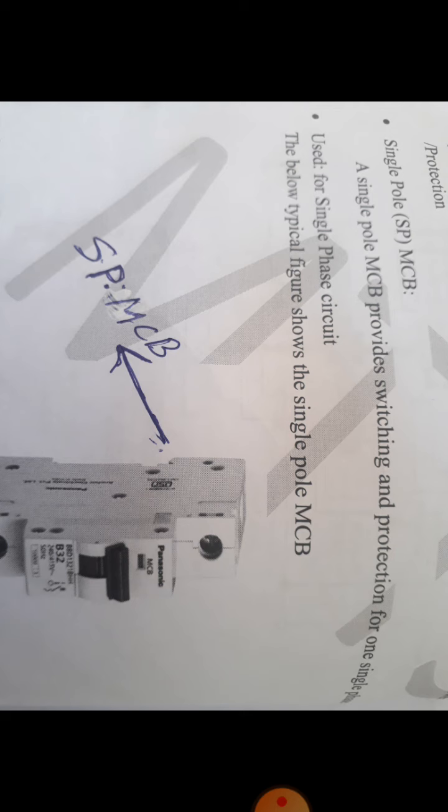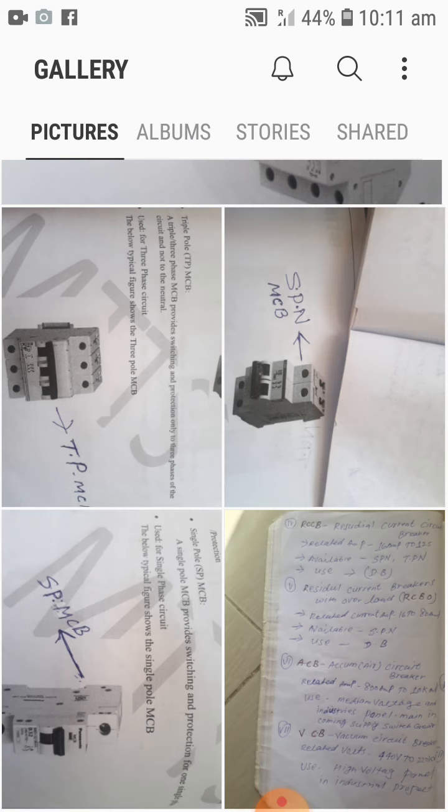This depends on your load. If you have a big load, you can use big amperes, and for a small load you can use small ones, but nowadays 6 ampere and below is not used. Next one is SPN, single pole with neutral MCB.